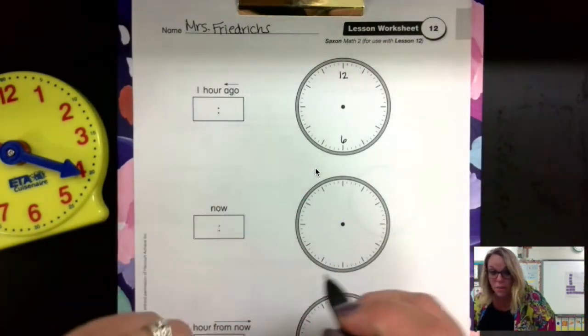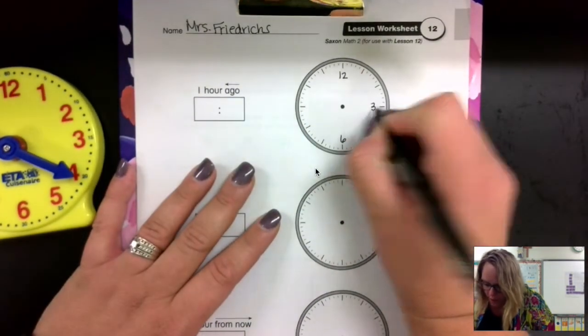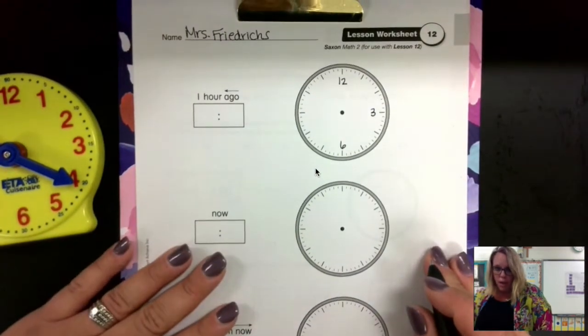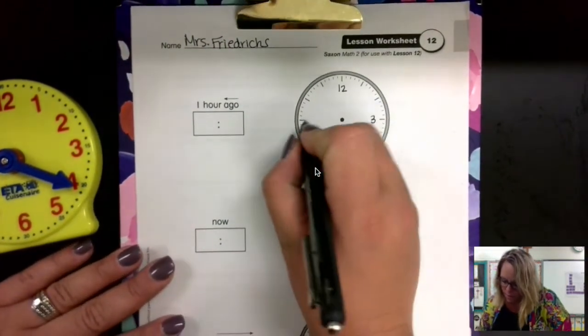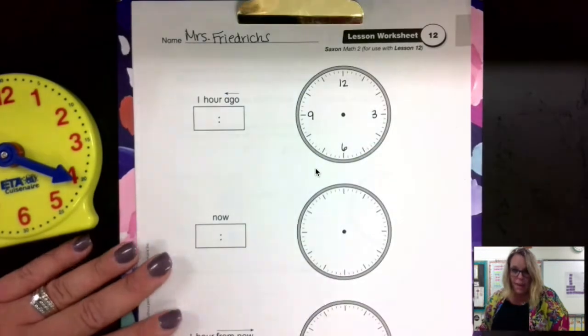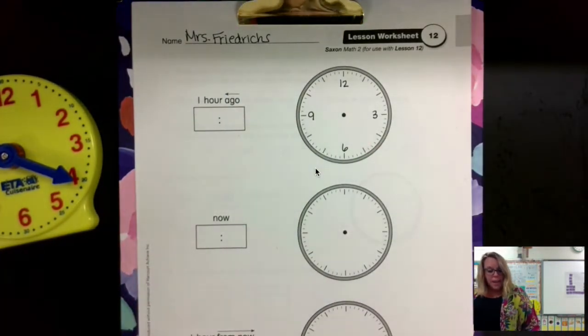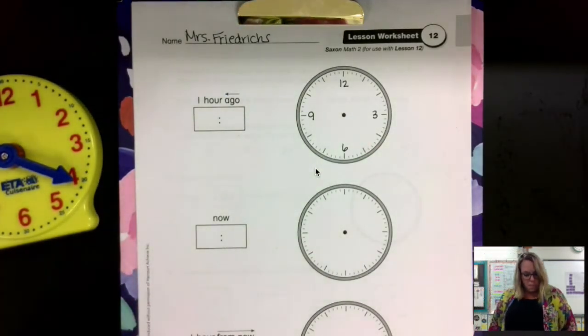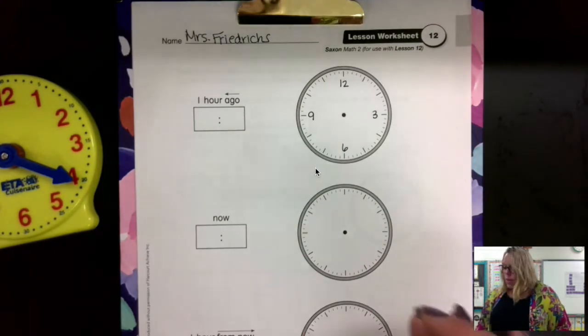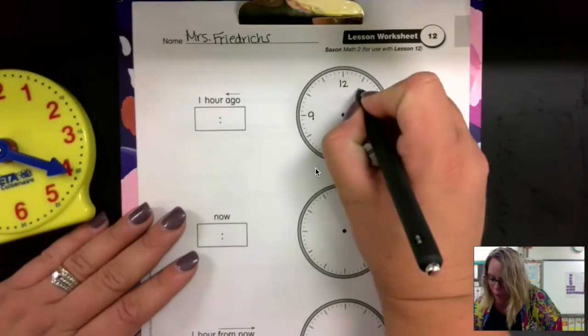Now remember we talked about the number 3. The number 3 goes over here. So go ahead and put your 3 on the right side of the clock and 9 on the left side of the clock. Now we need to fill in the rest of the numbers on the clock face. Go ahead.